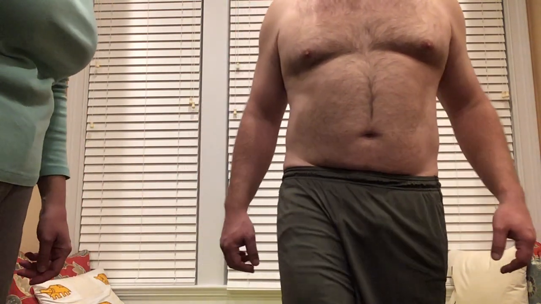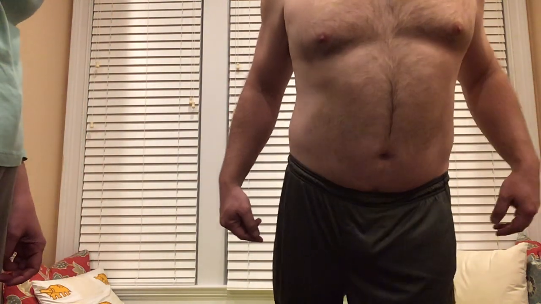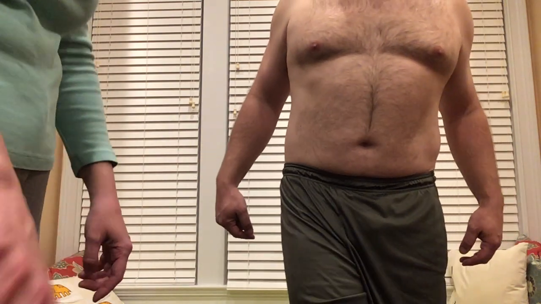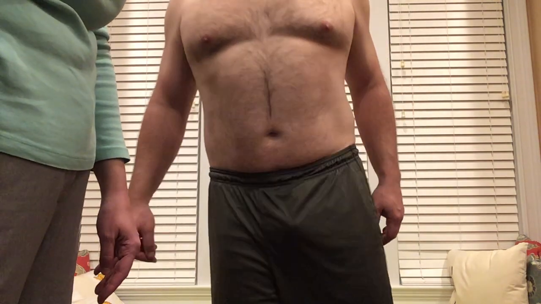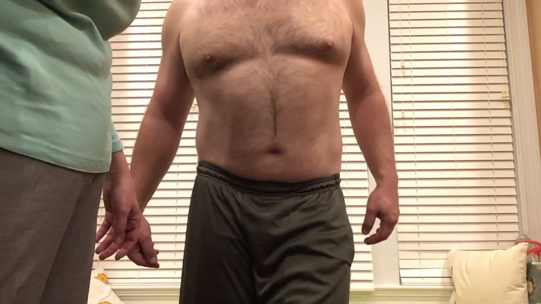front of you, behind you, knee straight, all right, out to the side, in front of the other leg. Excellent. Now your left leg, straight out in front, behind, out to the side, and in front of the other leg.